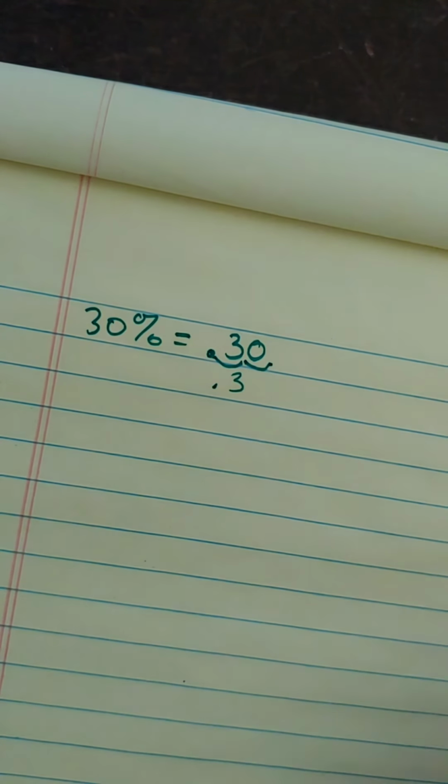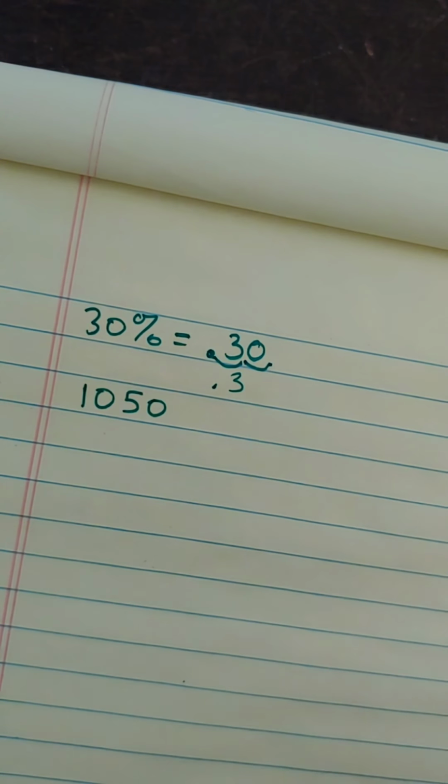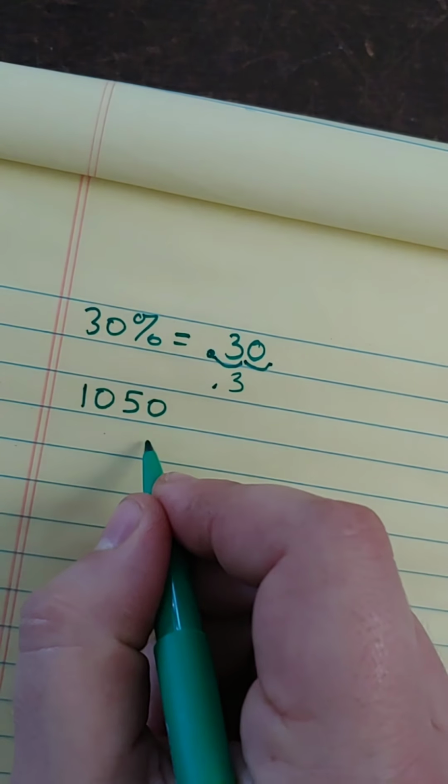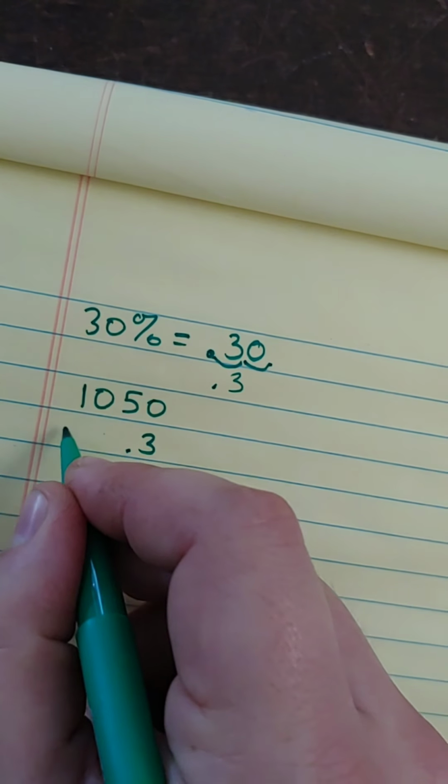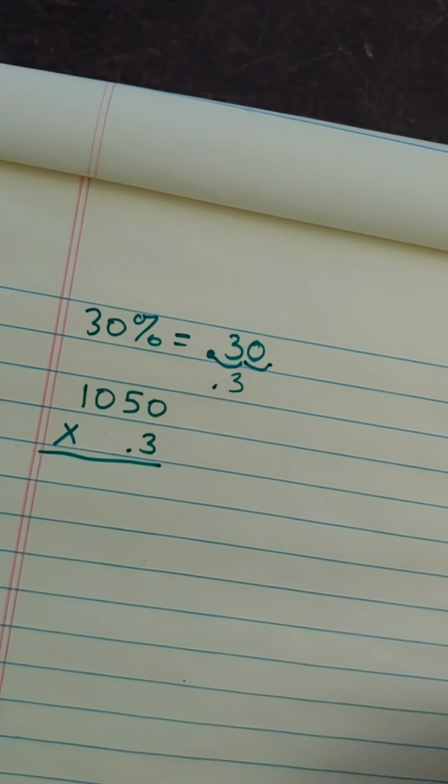Alright, so the original price of the laptop was $1,050, and we need to find 30% of this. So we're going to multiply it by 0.3. Right? So the reason we're multiplying, if we wanted to double the price, we would multiply by 2, correct? So to find a fraction of the price, you're going to multiply also. And that's how you need to look at these things in your head. Think about what you would do with whole numbers, and you still do the same thing with fractions and decimals.